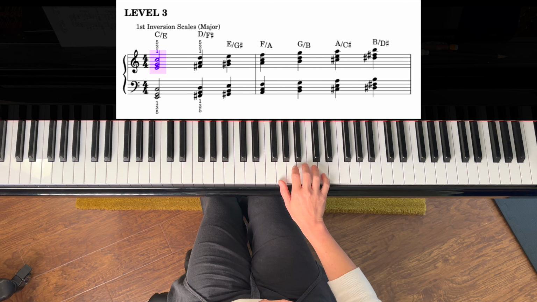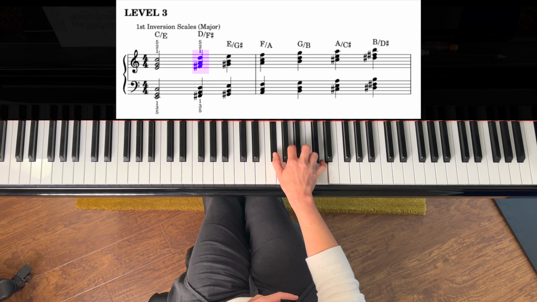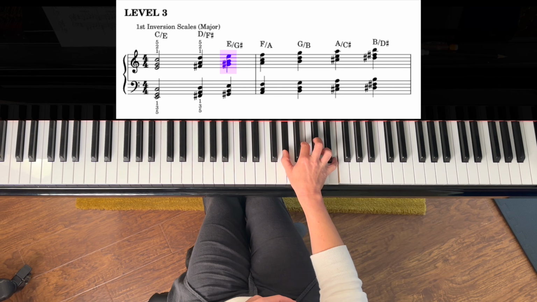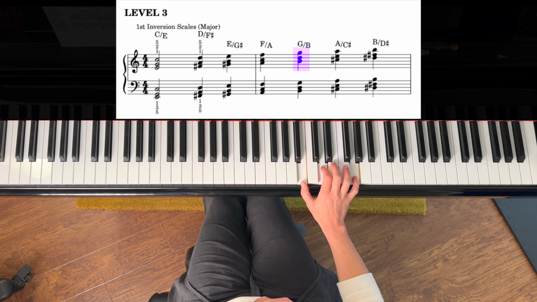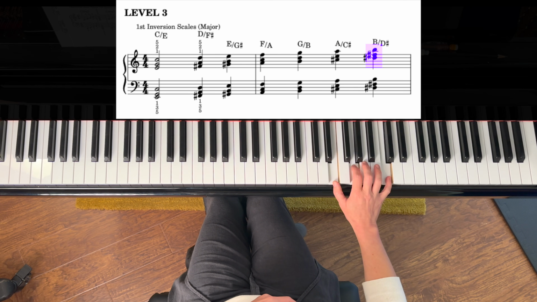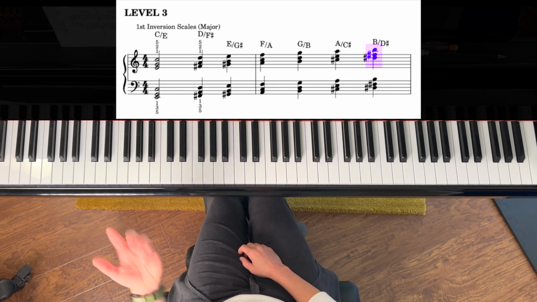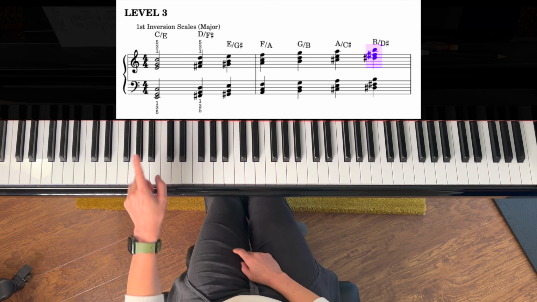Now the next note in the scale is D, and I need to make a first inversion major chord, so I'm here. E major first inversion, F major, G, A, B, and C, and then I go back down. And then left hand is the same, just remember to use the 5-3-1 first inversion fingering.